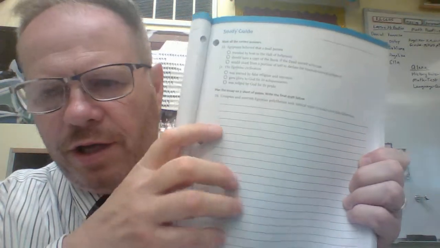But there is one important part, and that's on page 51. If you look on page 51, the very bottom there, it says compare and contrast Egyptian polytheism with biblical truth, and include at least 3 differences. Now, it says compare and contrast. Basically, if you're just including the differences, then you're just contrasting, not actually comparing. But at the same time, this will be the one that's going to be on your test next week. And so you want to make sure that you know this information.